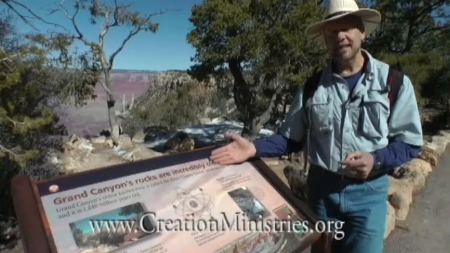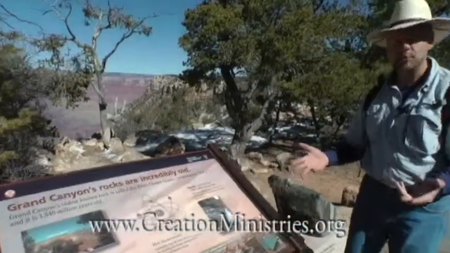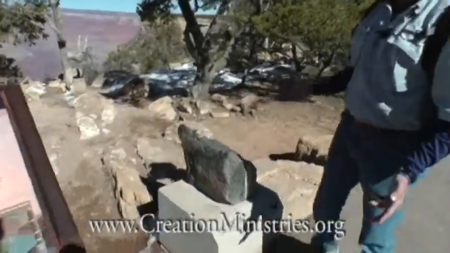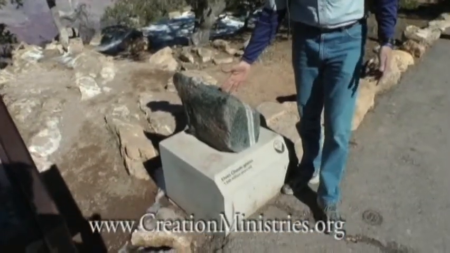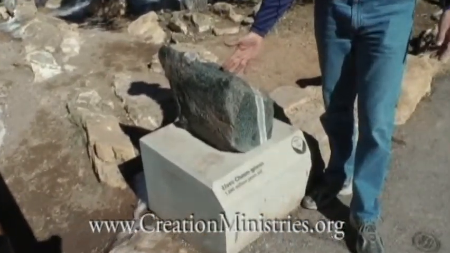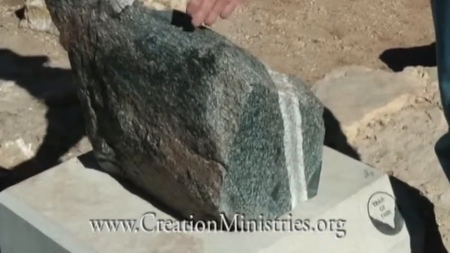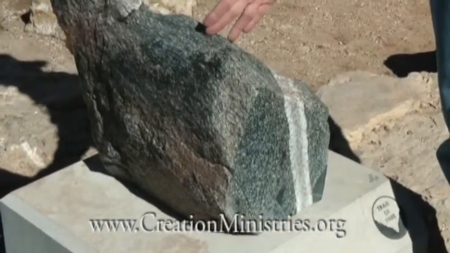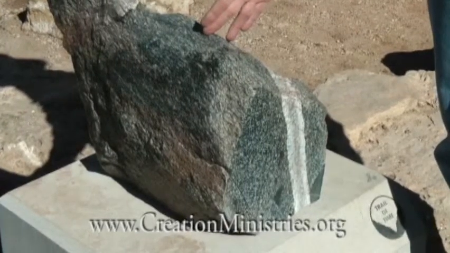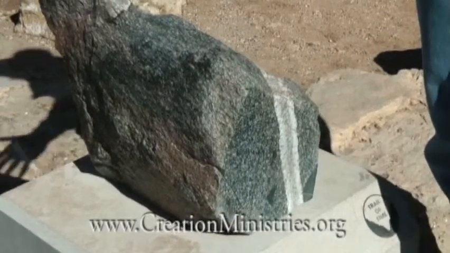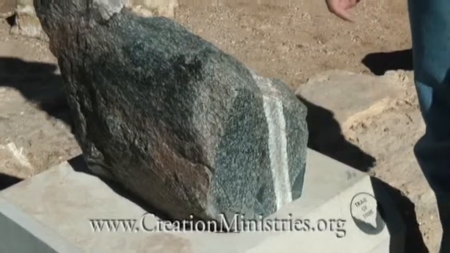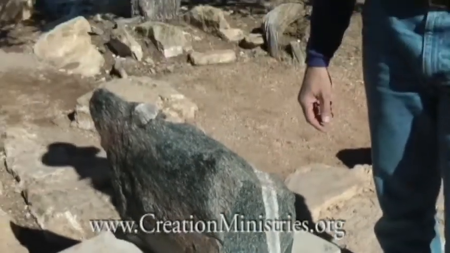So the radiometric dating techniques are used on igneous and metamorphic rock. Take this gneiss that's found down in the bottom of the canyon. This would be considered some of the original creation rock. So the radiometric dating techniques are used on the igneous and the metamorphic rock, not on the sedimentary layers of rock. For instance, potassium-argon dating is one of the more common of the radiometric dating techniques.